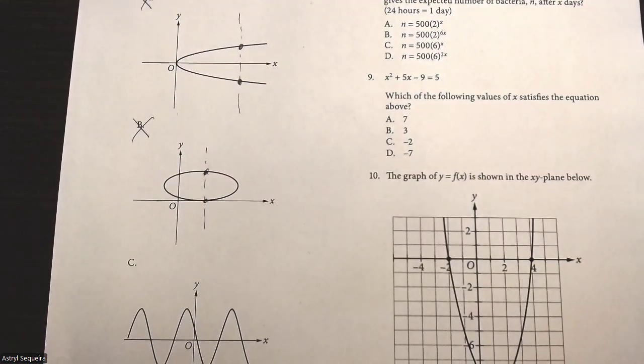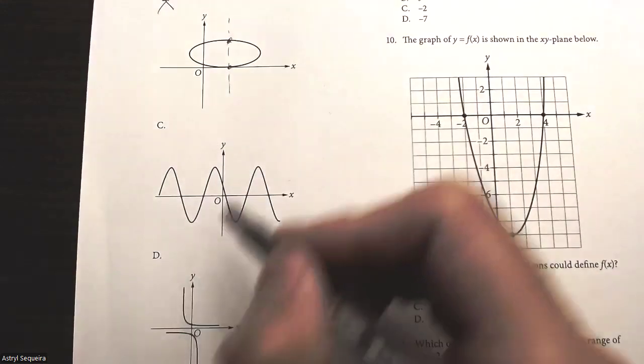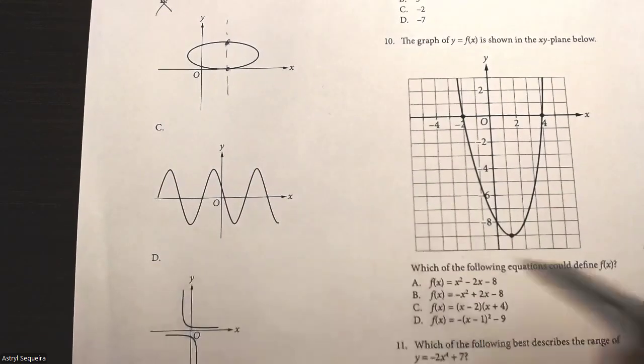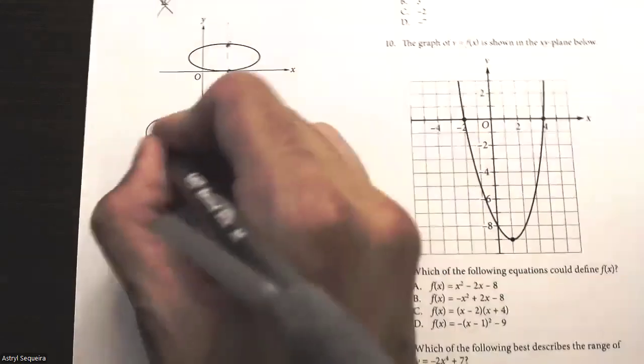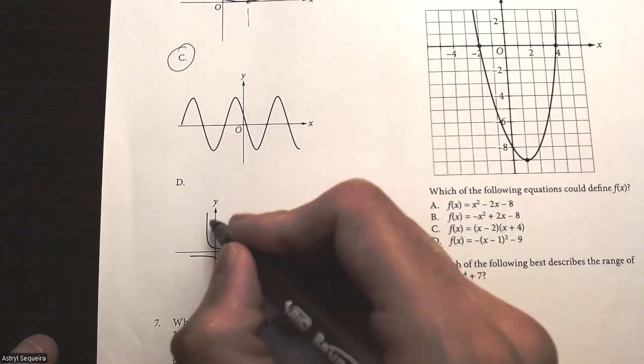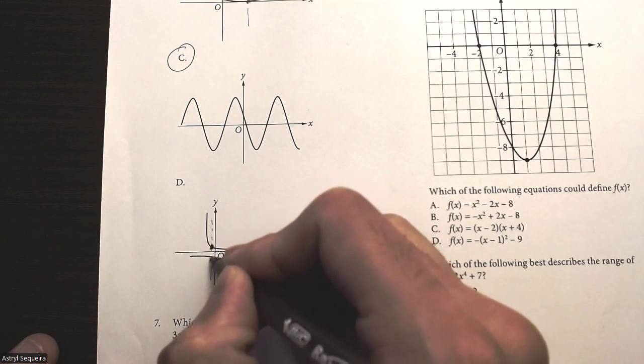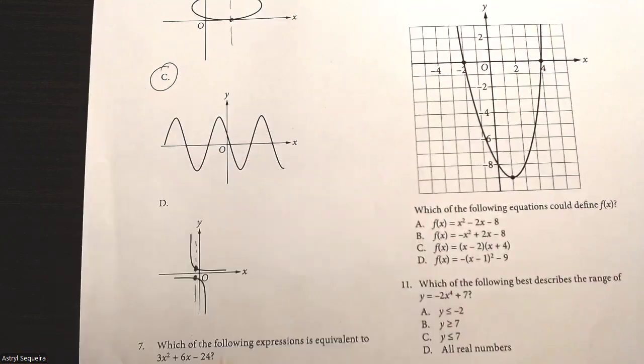And then the third one, there's no place over here that I can draw a vertical line that will touch the graph twice. So C is definitely the right answer, but let's double check with D. With D, if I draw a vertical line right here, it touches the graph at 2 points, so it fails the vertical line test. So C is definitely the right answer for this question.